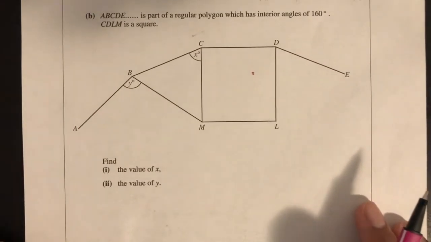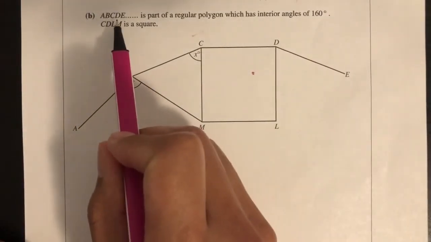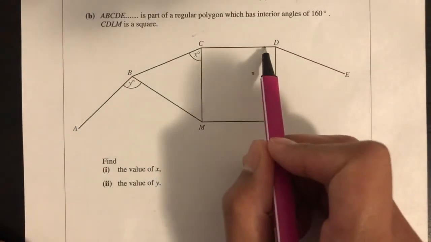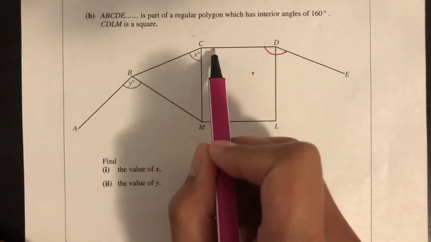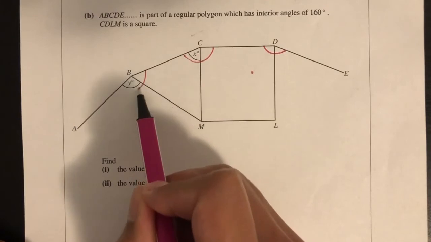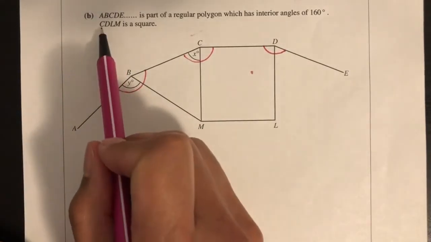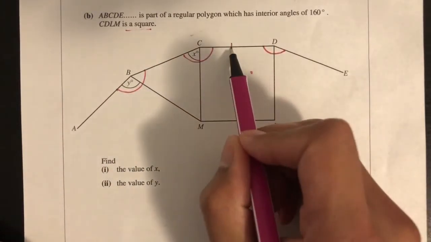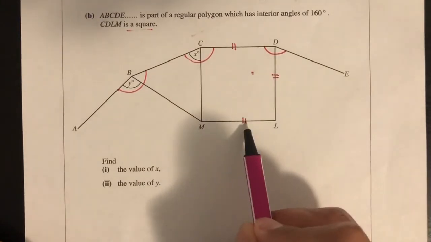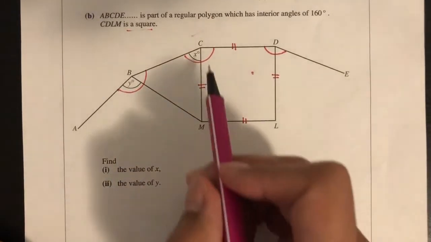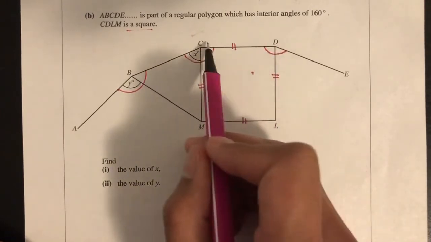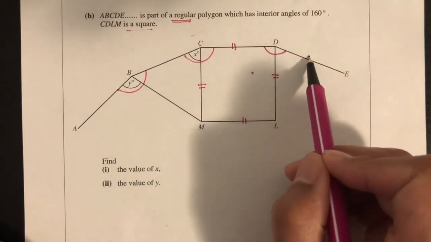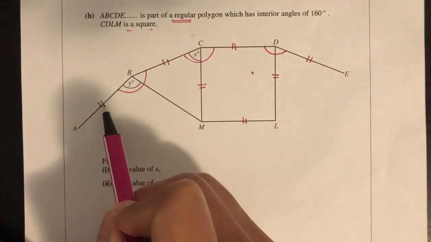Okay. Moving on to part B now. It says ABCDE is part of the regular polygon which has interior angle 160. So basically the angle here is 160, this one is 160 as well, this one is 160 as well. Now we have CDLMN is a square. So basically this shape here is a square, which means this is the same as this, same as this, and same as this. So from this we can deduce what? Because this is a regular polygon, which means that all the sides are equal, so this is the same, this is the same, and this is the same as well.